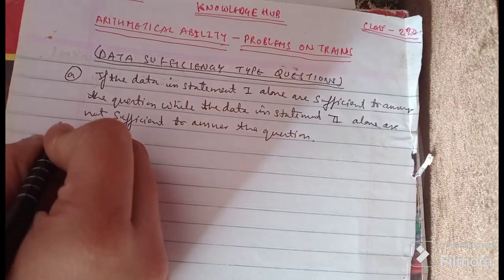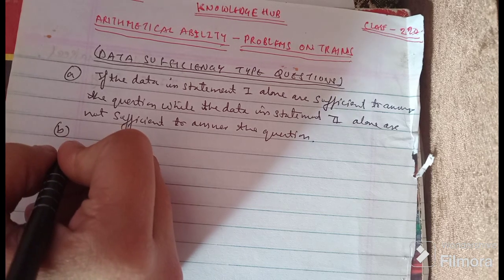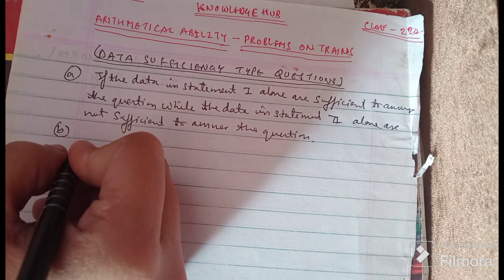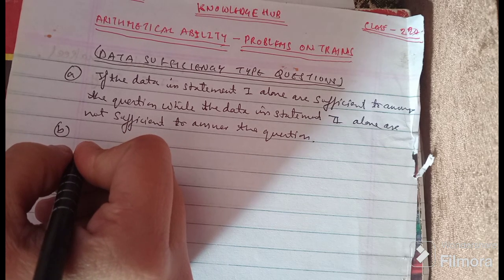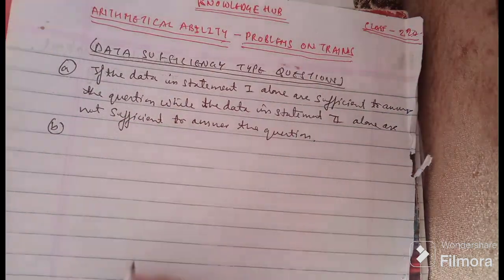Now you choose B if the data in statement 2 alone is sufficient to answer the question, while the data in statement 1 alone is not sufficient to answer the question. Let's go for it.